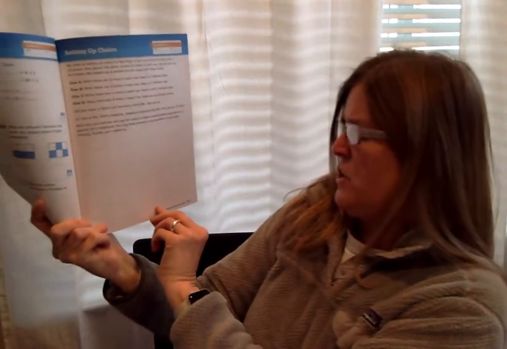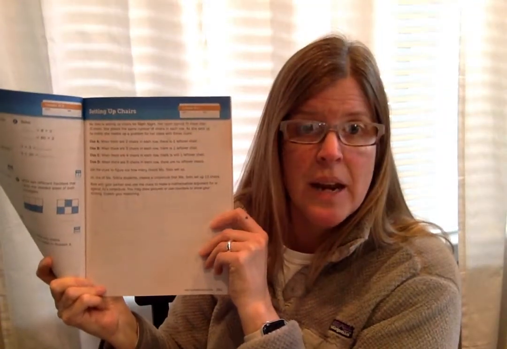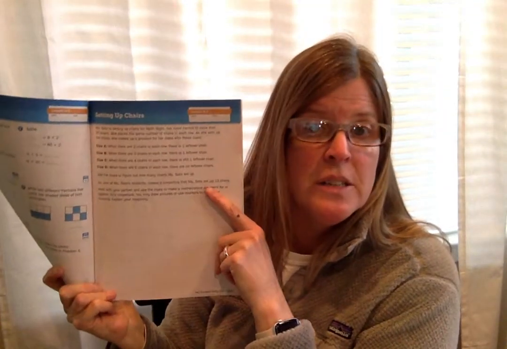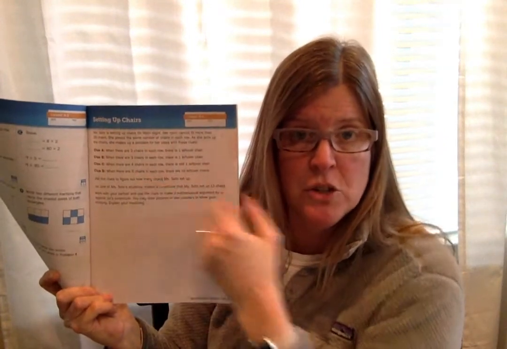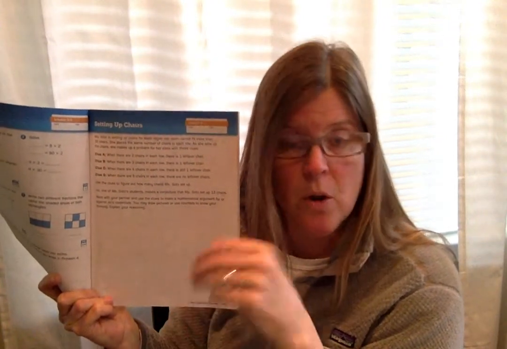So today, we're going to begin on page 261 in the math journal. And we're going to look at a teacher named Mrs. Soto and her class. She's going to be setting up for math night, and she needs to set up chairs in her classroom. So there's lots of really important information. She's going to give her class a problem to solve about the number of chairs she's going to set up. And we need to listen to the clues and maybe write some things down as we go, or underline, circle, all that, okay?